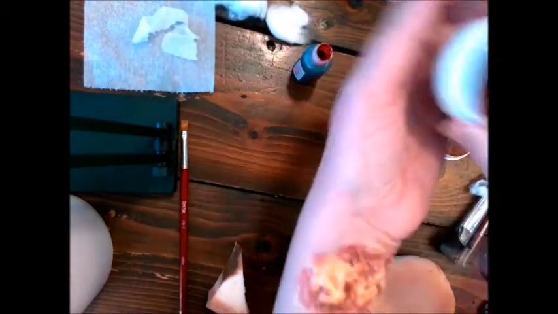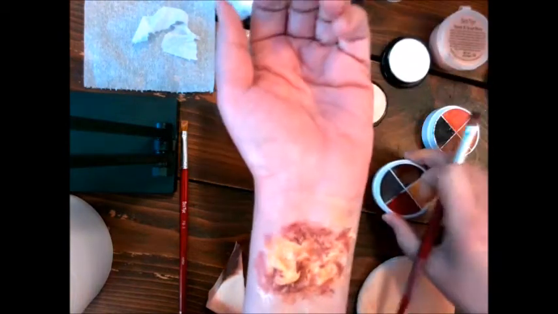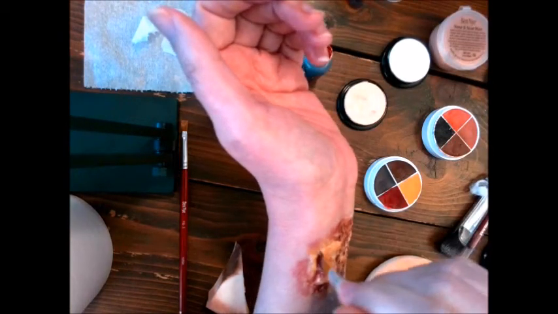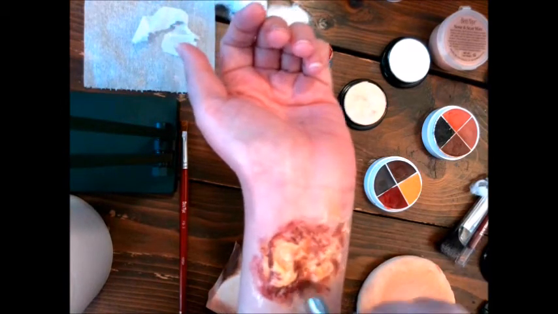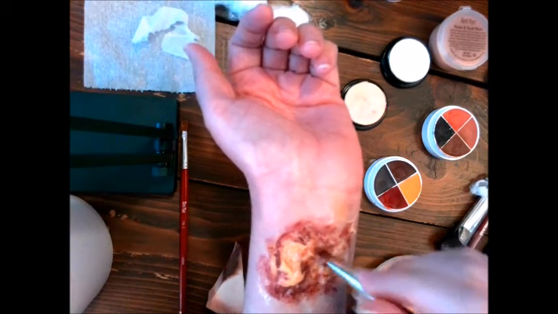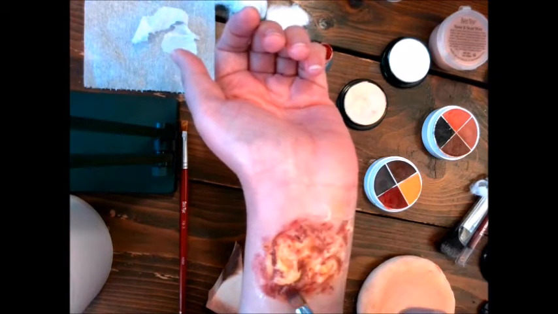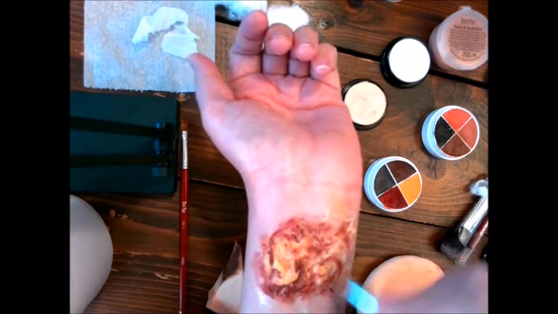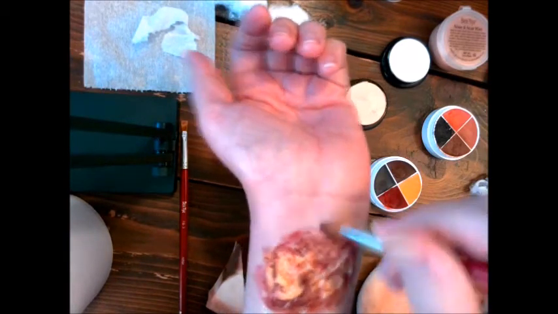And the nice thing with the latex is it puts up with a lot of paint, and I can really just go in there and work at it. But I want to take advantage of all of this texture that I've built.